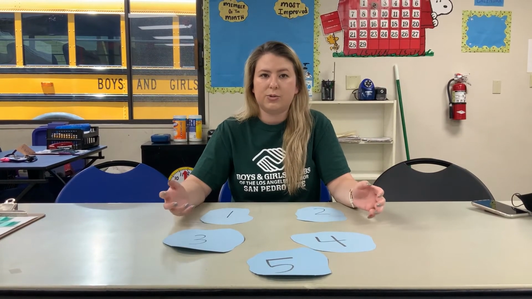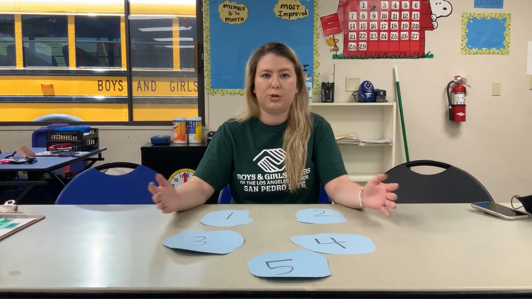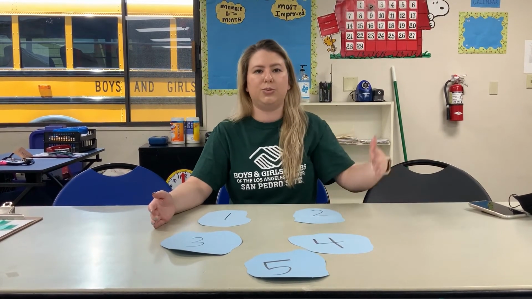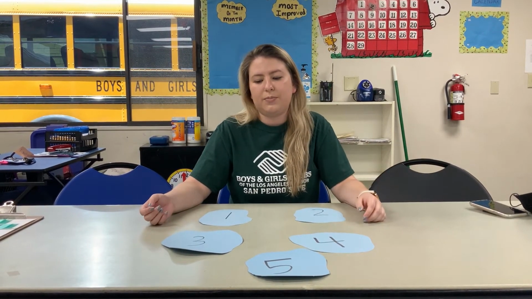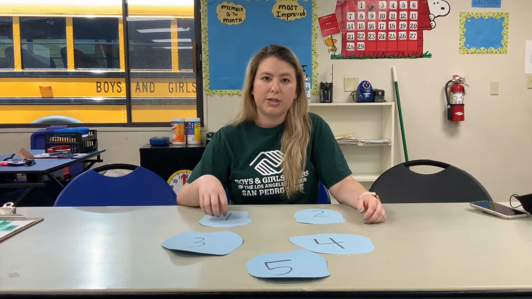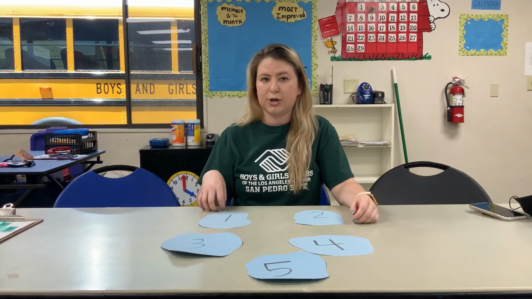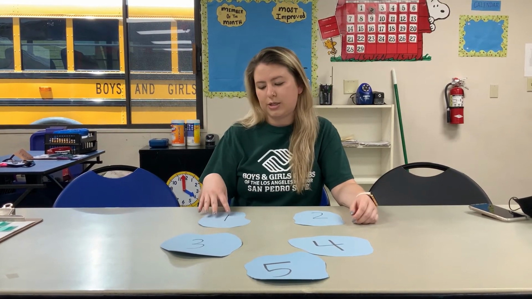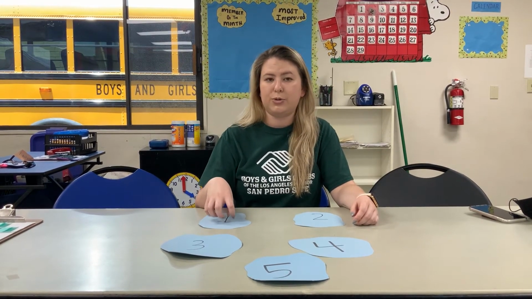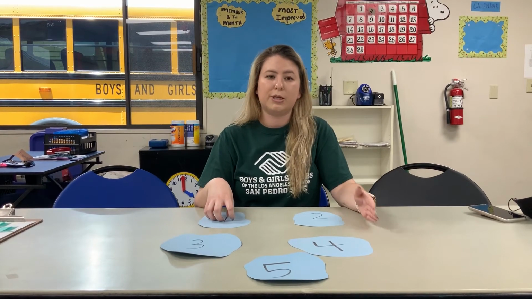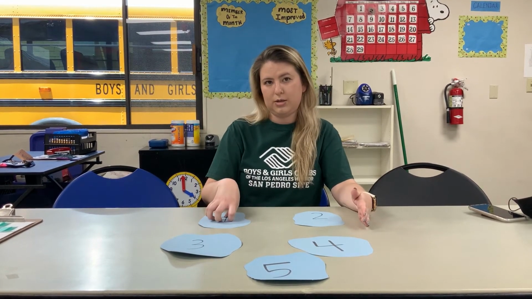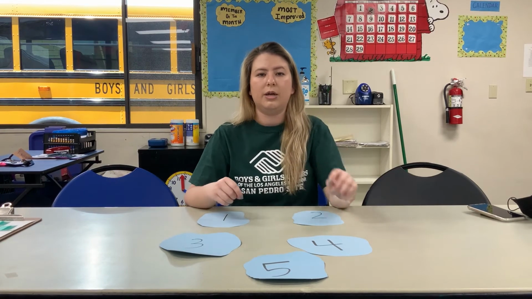You guys can do this with as many numbers as you want. There's no real cap to it. Just do what you feel comfortable at first and then add on as you get more comfortable. Also, if you're younger and you're doing the addition or the subtraction stuff, you can start with the easier numbers. You can go from 1 and then you would do a math problem. So it'd be 0 plus 1 gives you 1. And you would just continue to go through there.